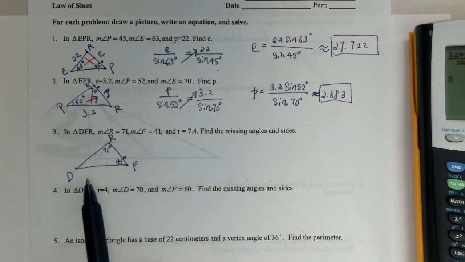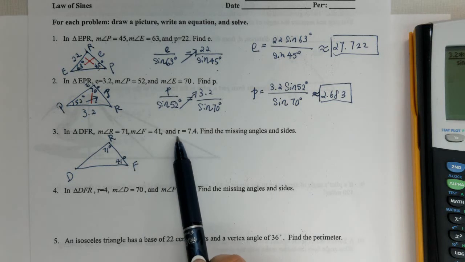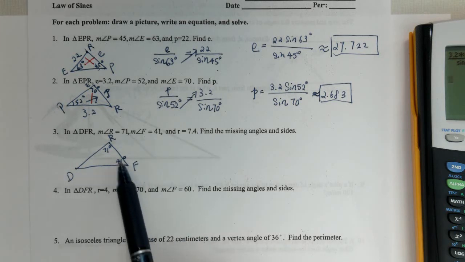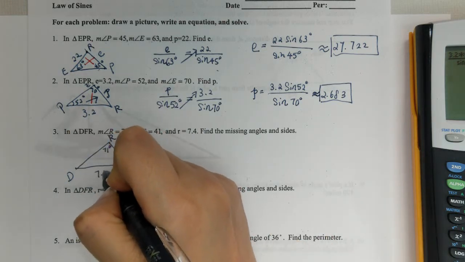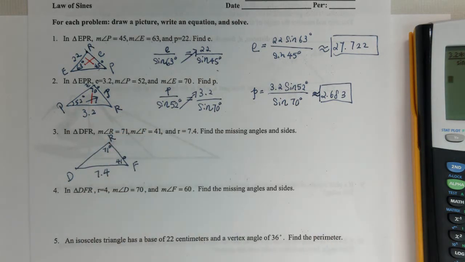I can actually figure out angle D at this point because you only have 3 angles and the sum should be 180 degrees. I can actually subtract and figure out angle D if I need to. This is a lowercase r, so that represents the length of a side. So it should be the side opposite from the angle r. So the side opposite from angle r should be 7.4, my bad.